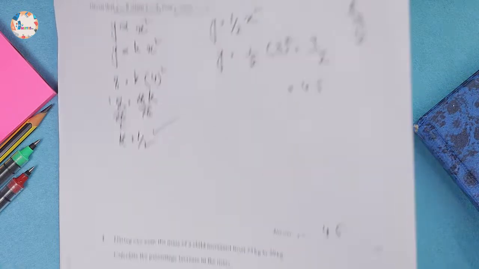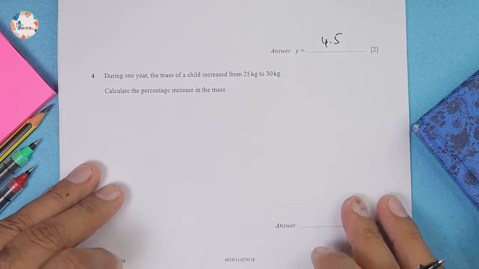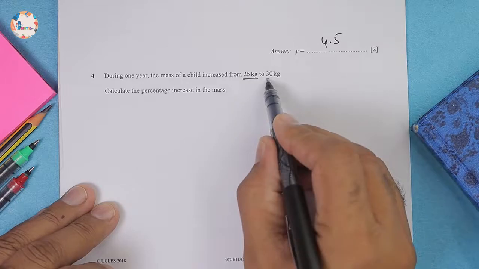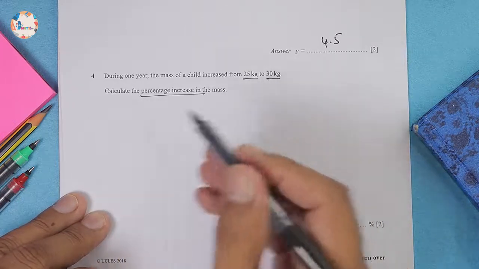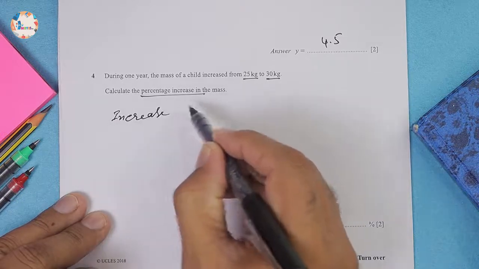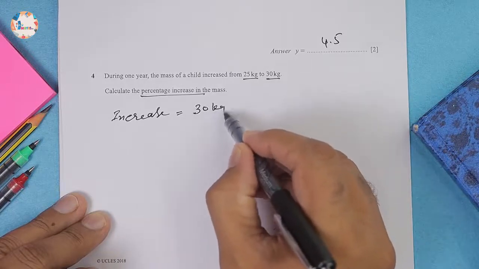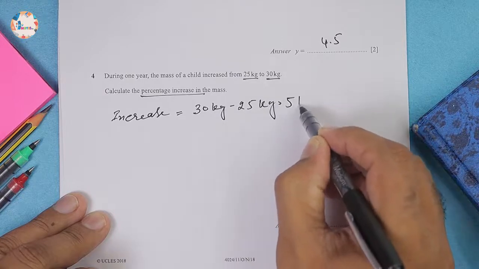Now, question number 4. During 1 year, the mass of a child increased from 25 kg to 30 kg. Calculate the percentage increase in mass. So the increase is how much? The increase is 30 kg minus 25 kg, and this will be equal to 5 kg.